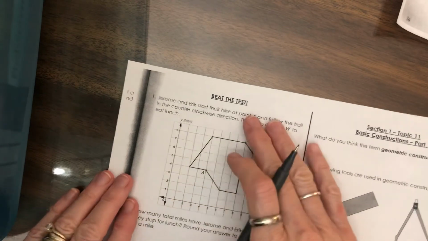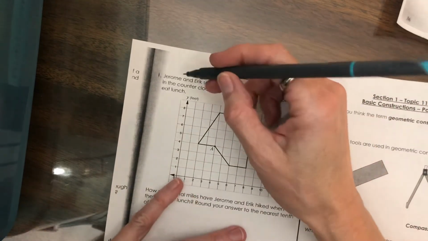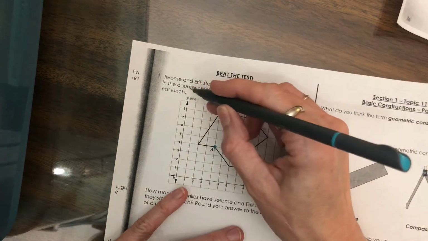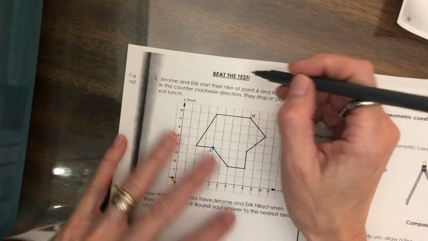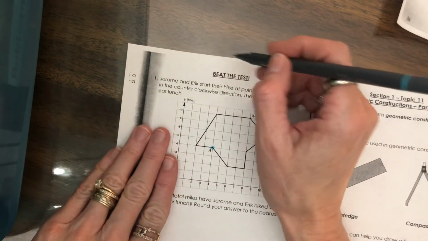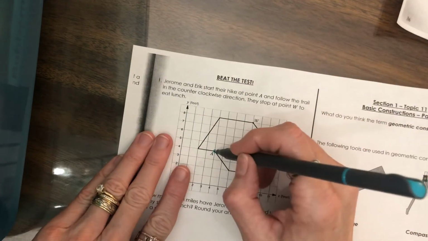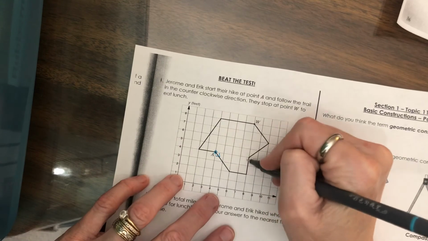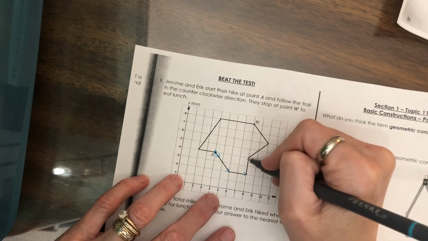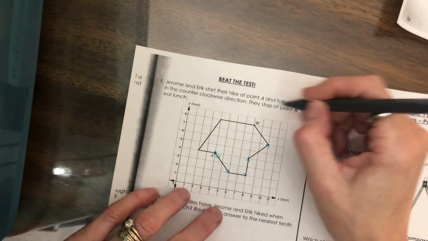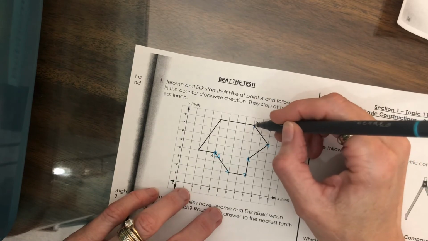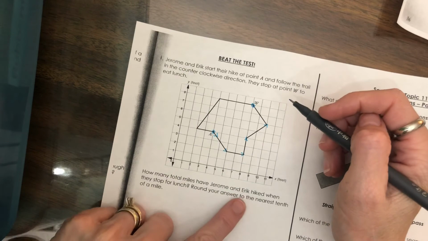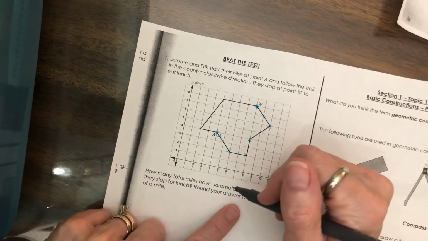This is the last thing that we're doing in this lesson here. Jerome and Eric start their hike at point A and follow the trail in the counterclockwise direction. Okay, remember, clock goes this way, so they're going this way. So they're starting here, and they're traveling that direction all the way around. They stop at point W to eat lunch, so they're going to stop over here. How many total miles have Jerome and Eric hiked when they stopped for lunch? Round to the nearest tenth of a mile.